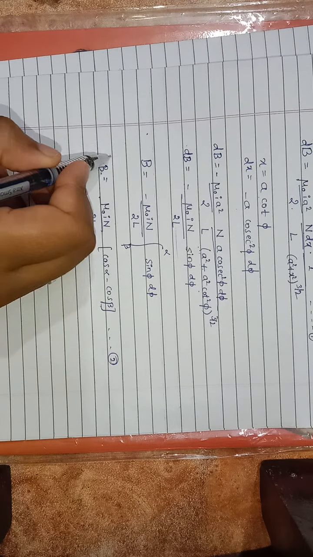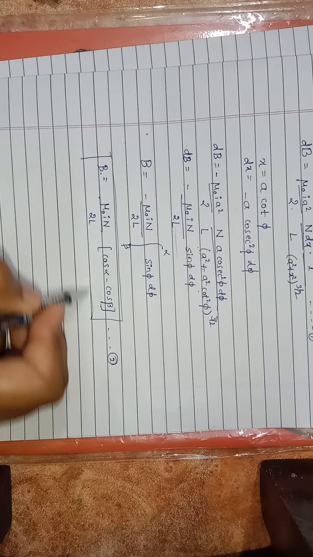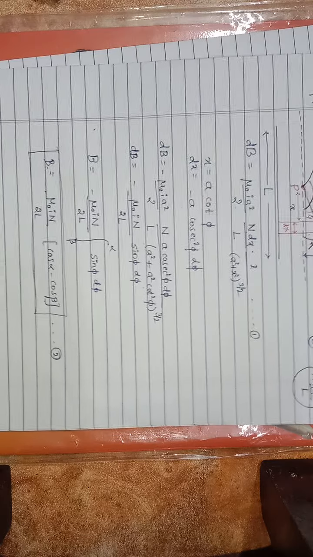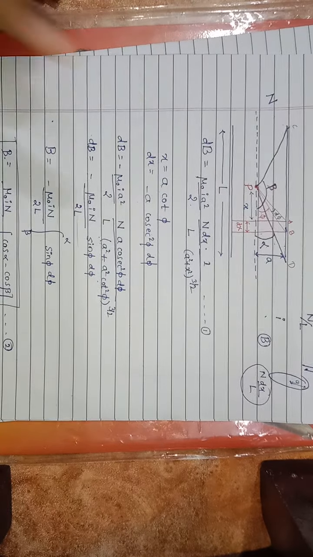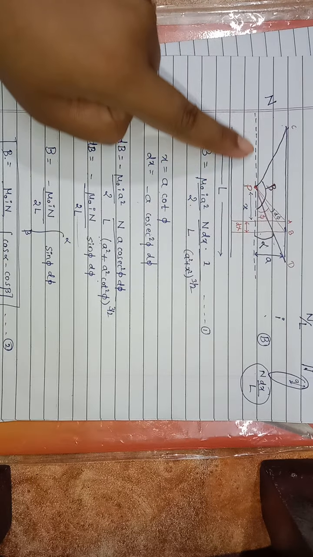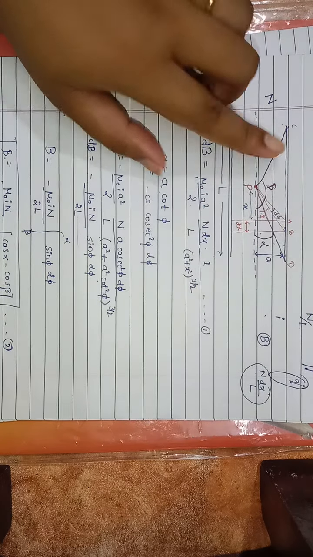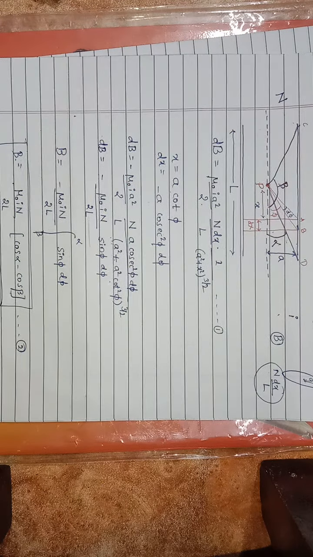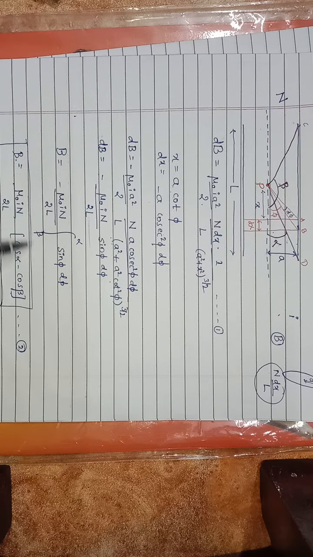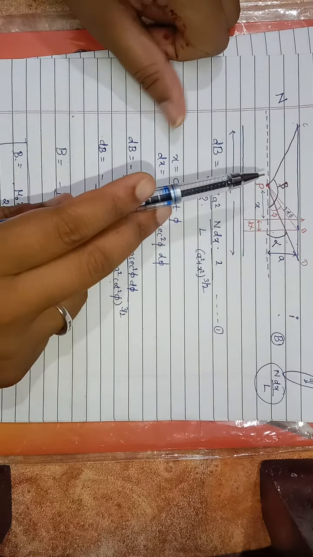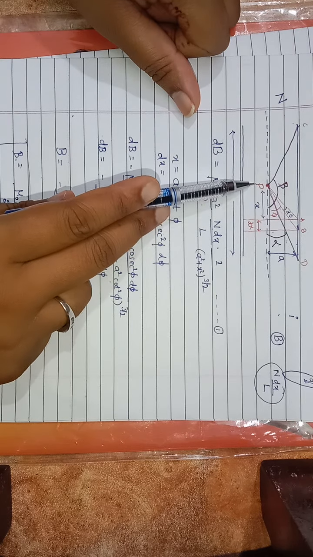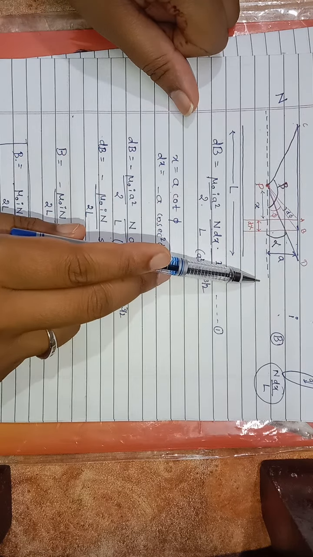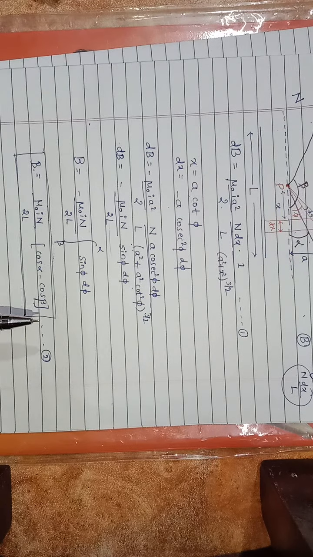So this is the magnetic field at a point on the axis of a solenoid. Understood? This is the point P, and that point P is on the axis of the solenoid. So this expression gives us the magnetic field at this point on the axis of the solenoid. Understood? So this is one more derivation. So here we complete totally 3 derivations.